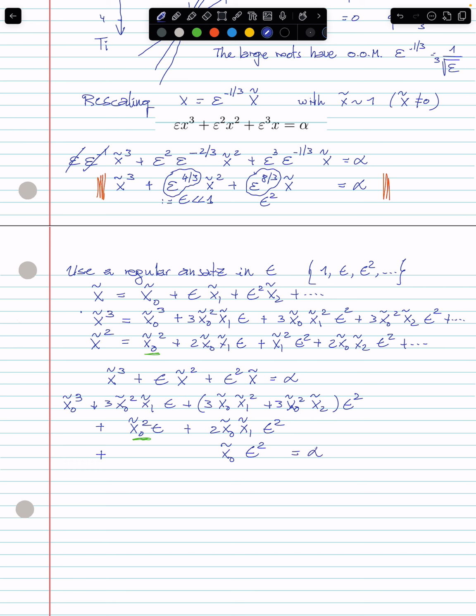and this is equal to alpha. So now we can write the problem at the different orders of magnitude. At the leading order, we see that we have x0 to the third is equal to alpha, which is a positive number. All right, so that's an equation that has, of course, 3 roots. That's the 3 roots we were looking for.